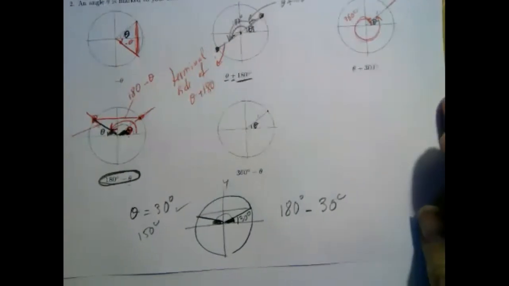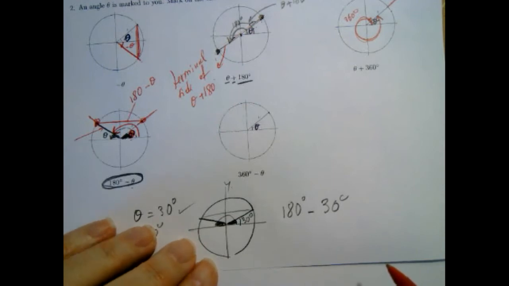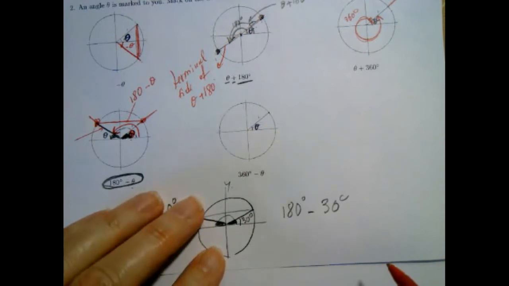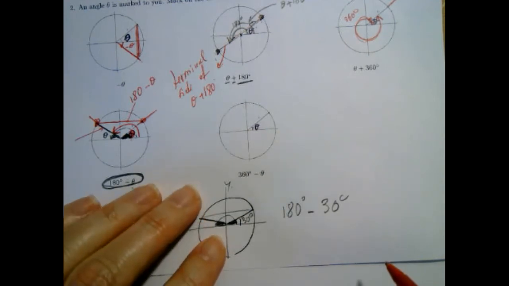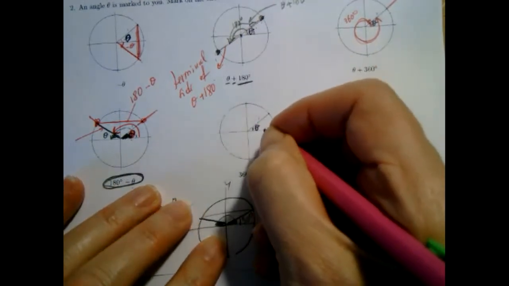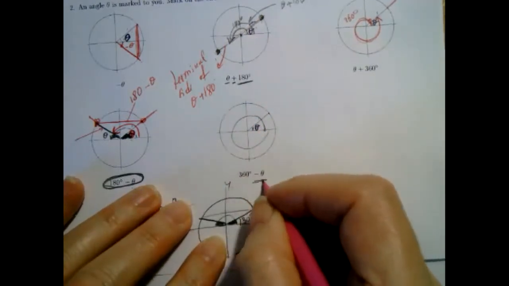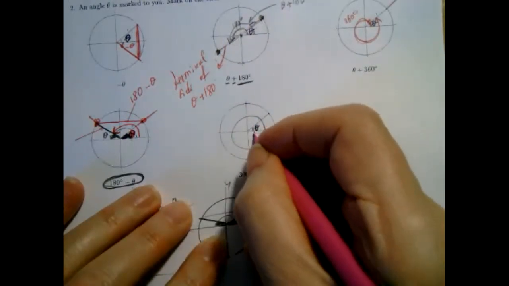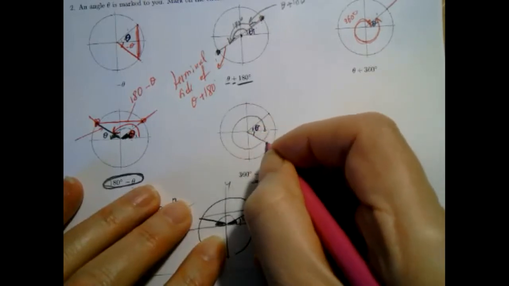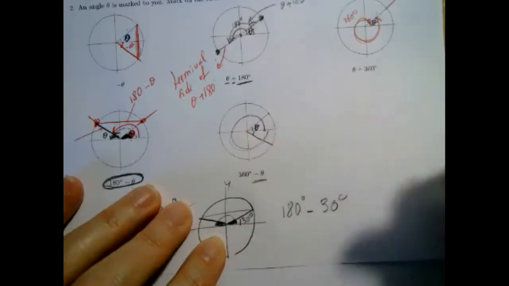360 minus theta. Okay, now I'm getting good answers. Yeah, it's 360. So basically you're taking 360 degrees for a rotation, but you're taking away a theta. So if this is theta and I take its reflection here, that's the 360, but I have to take theta away.